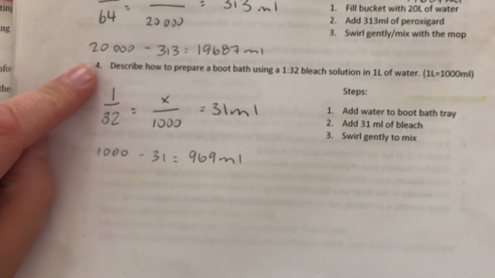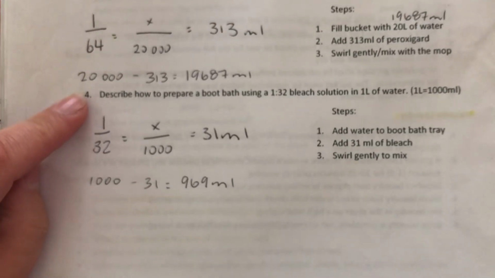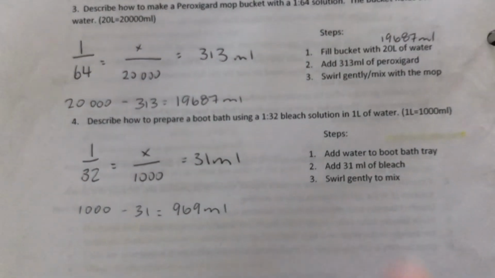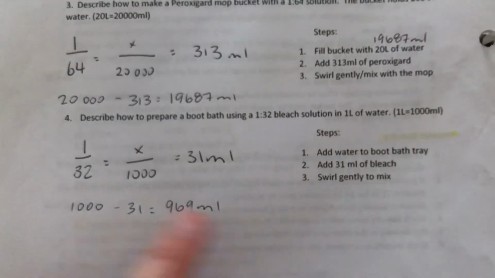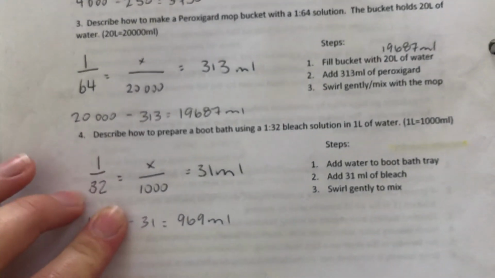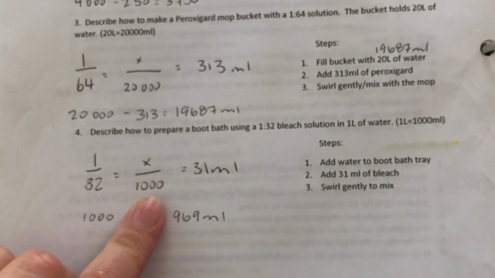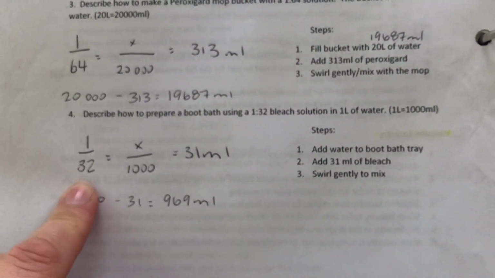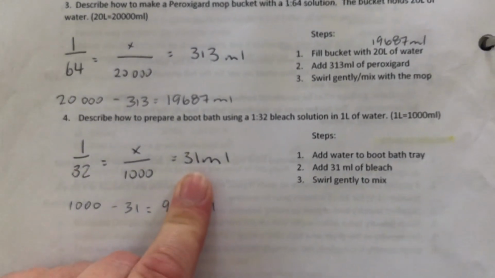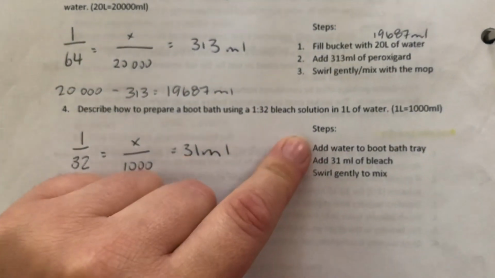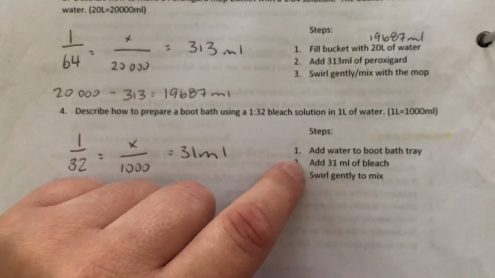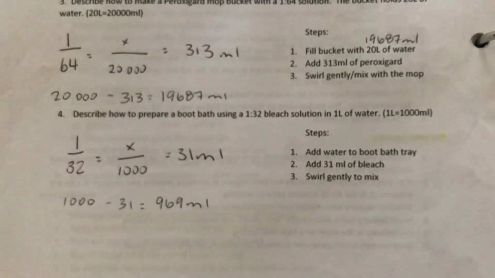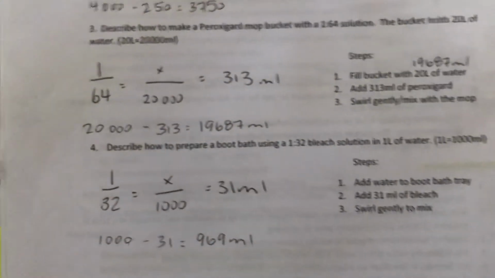Lastly, describe how to prepare a boot bath using a 1 to 32 bleach solution in 1 liter of water. 1 liter is 1,000 mLs. So we can set it up here. 1 over 32 is equal to x over 1,000. Cross multiply. So 1,000 divided by 32 ends up being 31 mLs. We're going to add the water to the boot bath tray, add the 31 mLs of bleach, and then swirl or stir gently to mix. Okay? Just ignore that part.